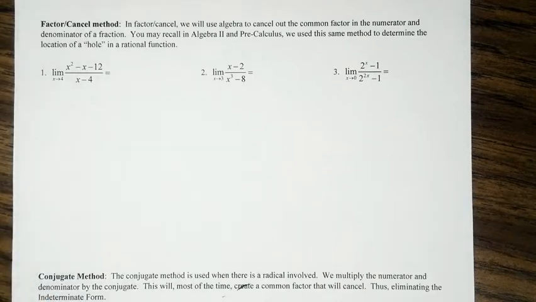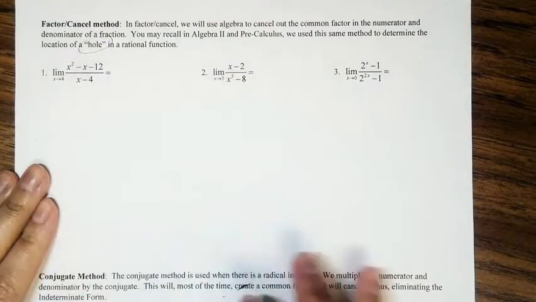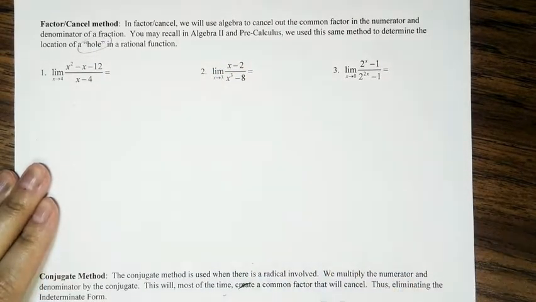Okay, the next method is going to be what we call the factor cancel. We will use basically algebra to cancel out the common factor in the numerator and the denominator of a fraction. This will look super familiar from when you were studying rational functions back in Algebra 2 and in pre-calc. It's the same process that you were doing when you were finding a hole back in the day.